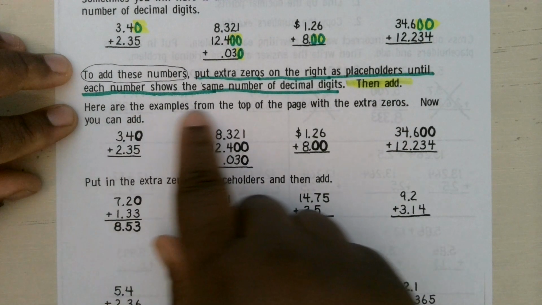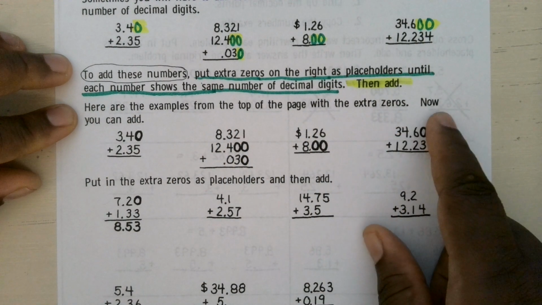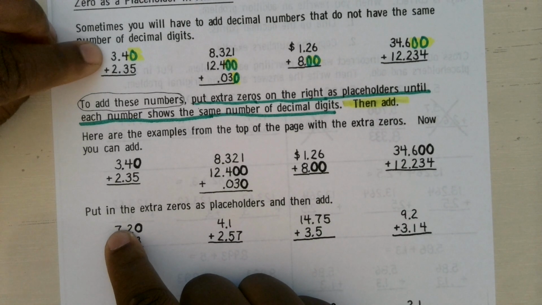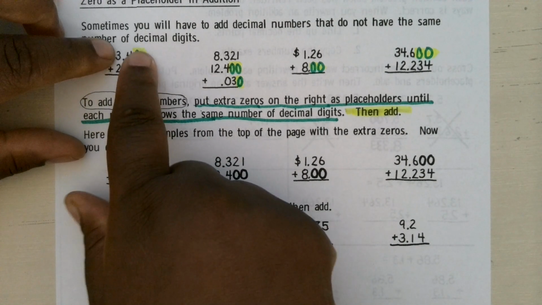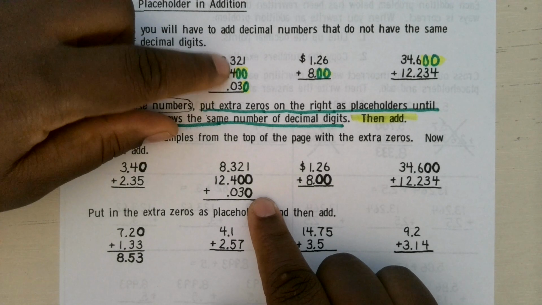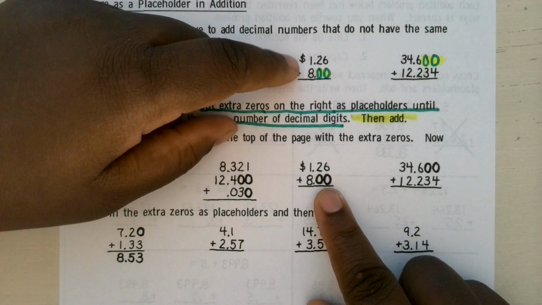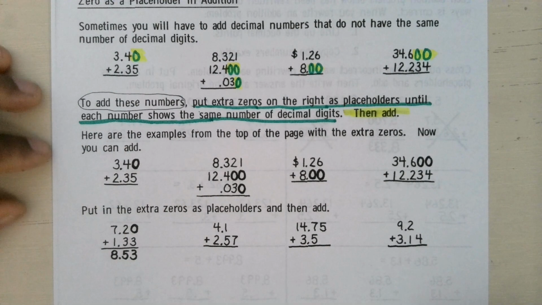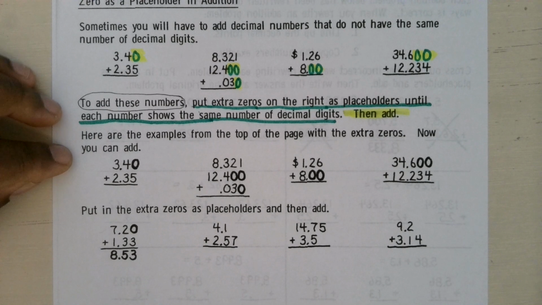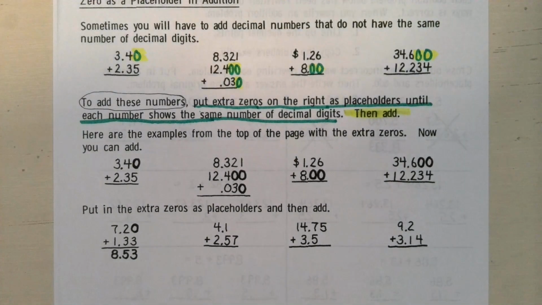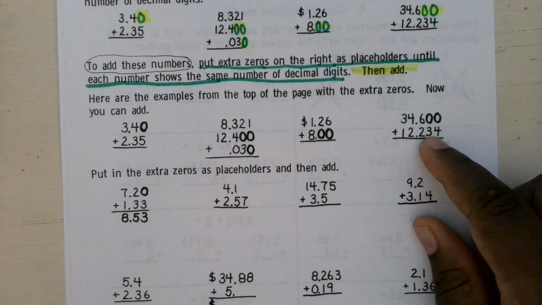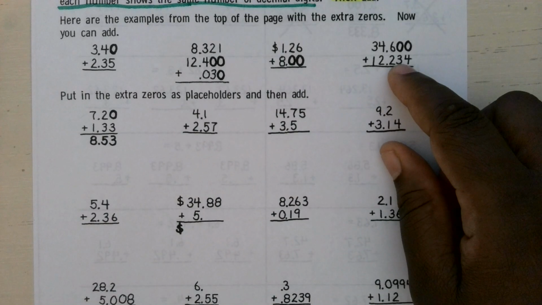Here are the examples from the top of the page with the extra zeros. Now you can add. So you can compare up here with here. Our extra zeros are color-coded. Their extra zeros are very bold. So they're just giving you a full example of what you need to do. It says now you can add. So now that you know how to rewrite those numbers, we're on to the next part of page 3.